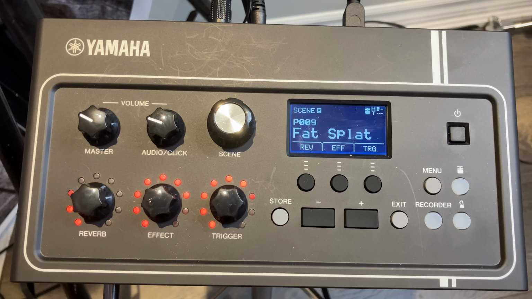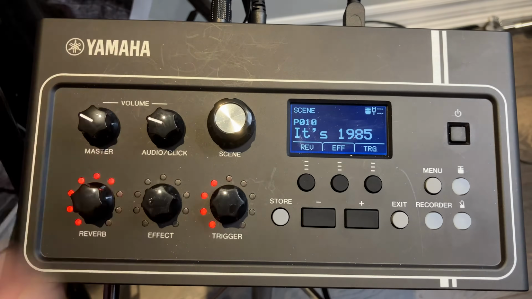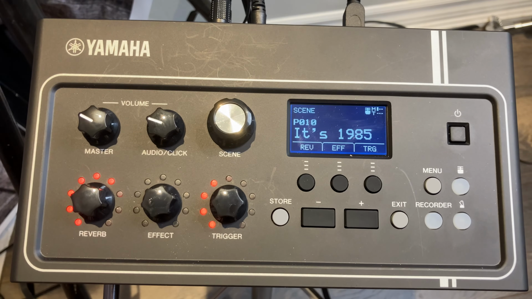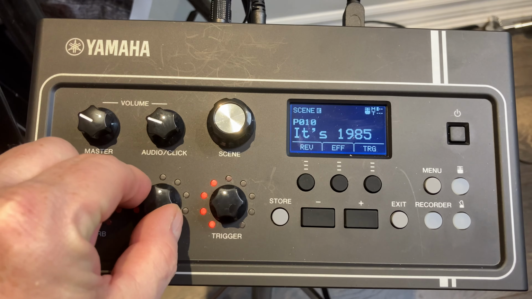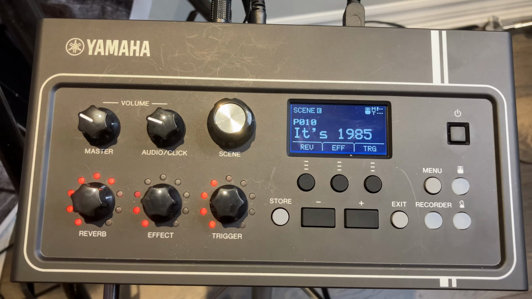So you can also, further along in the scenes, store your own. I believe there's 50 preset scenes and 200 that you can make of your own. So that's really awesome. And like I said, you can alter them. So it's 1985, you like to put some compression on it, there you go. You know, so you can alter it, and it's unbelievable how much options you have to create effects that you're looking for. Whatever sound you want, this provides it.